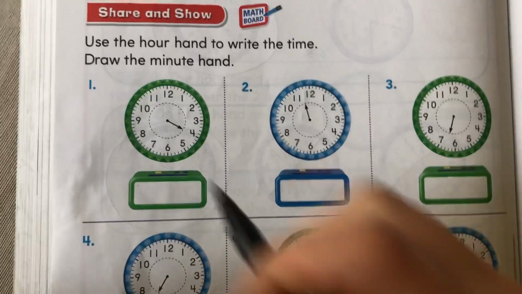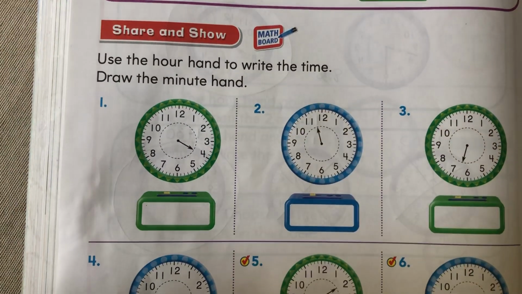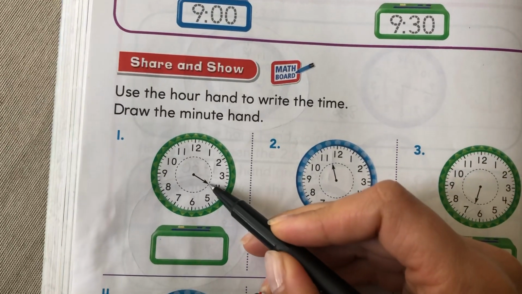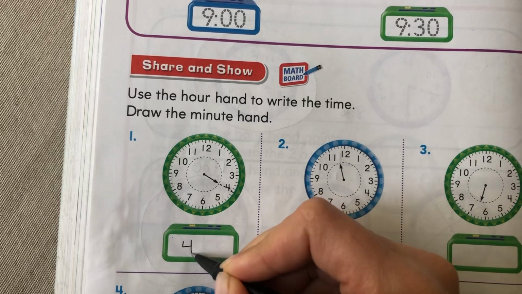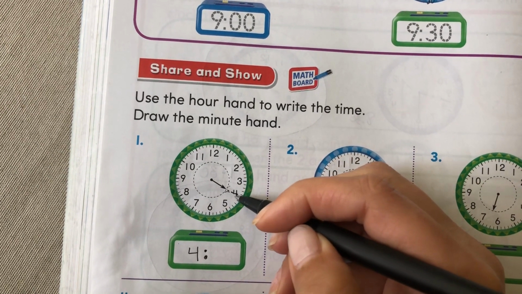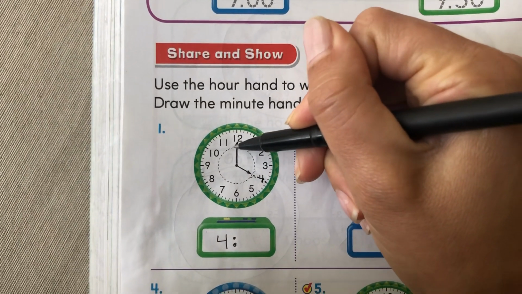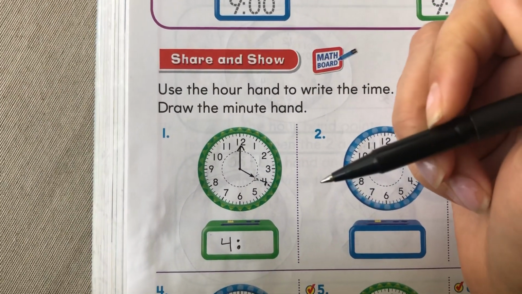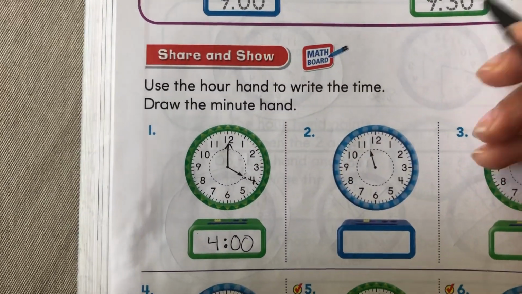Okay, let's try 3 of these, and then the rest you're going to do on your own. Use the hour hand to write the time. Draw the minute hand. Okay, this is our hour hand directly at the 4. So I know the hour is 4 o'clock. And if it's pointing directly at the 4, it has to be 4 o'clock. Okay, 4 o'clock.